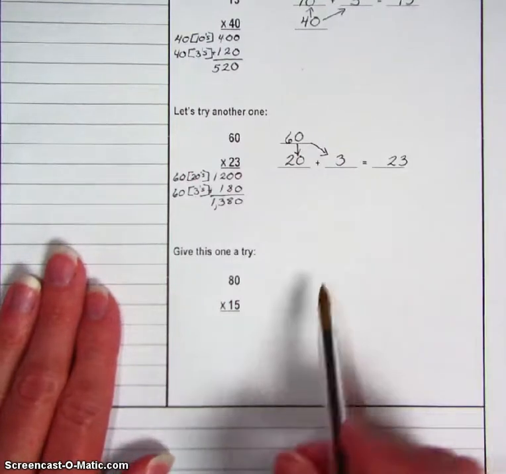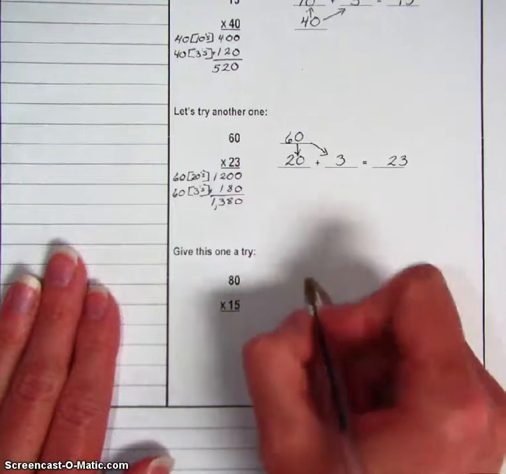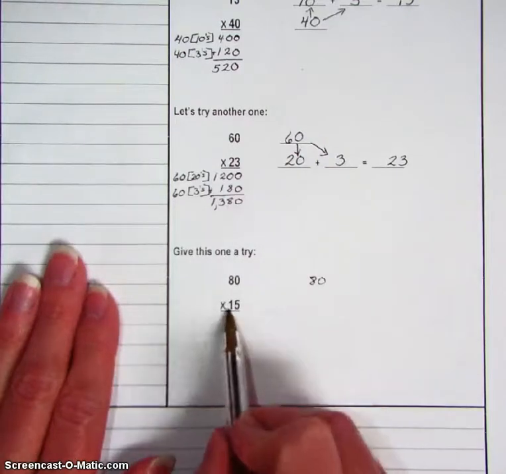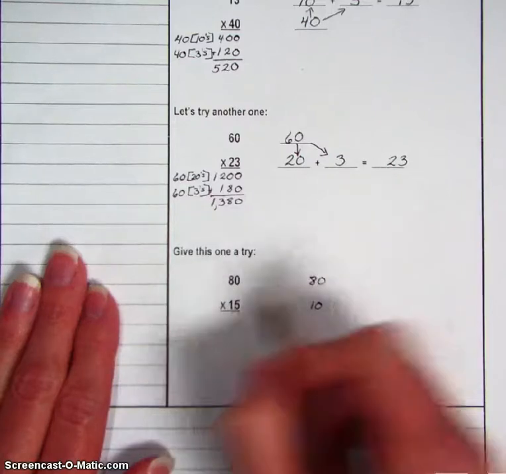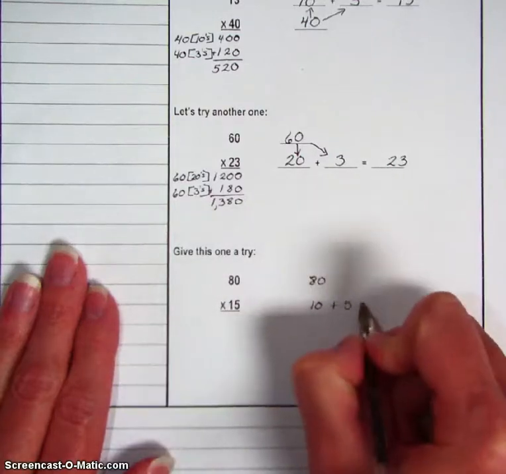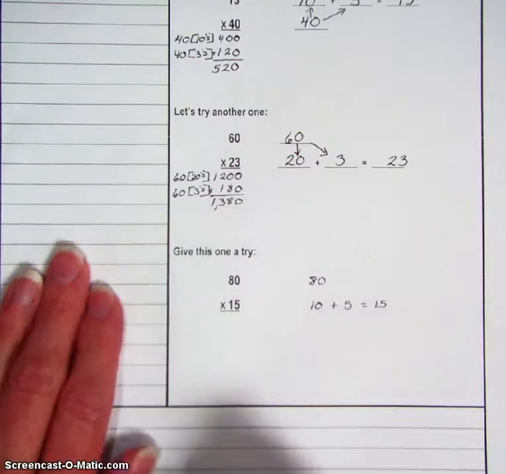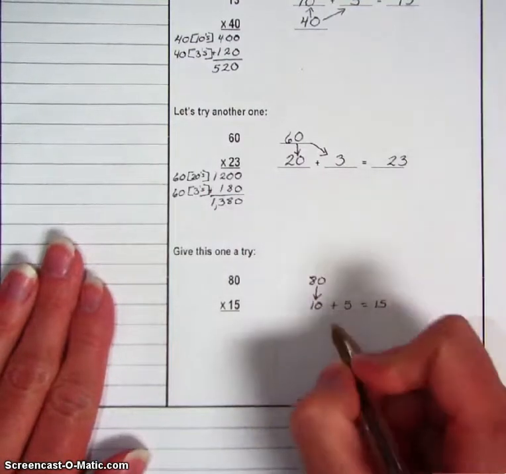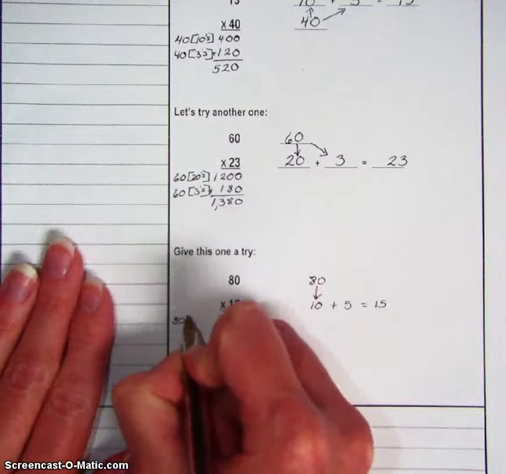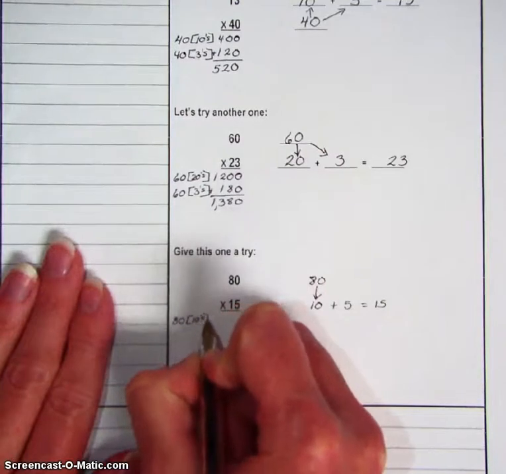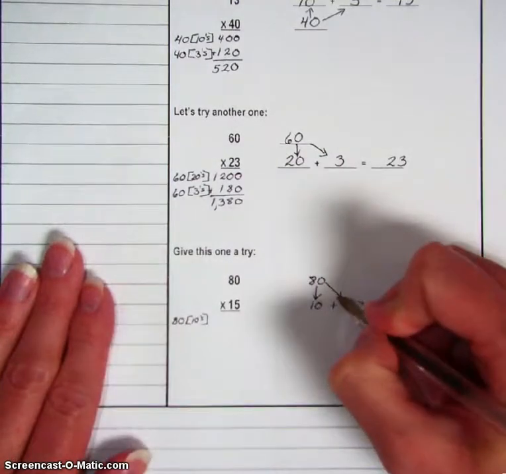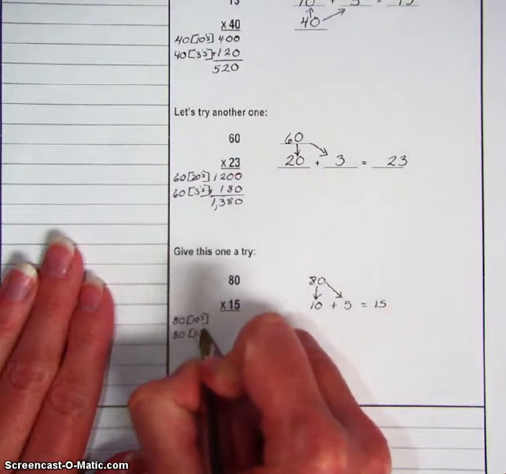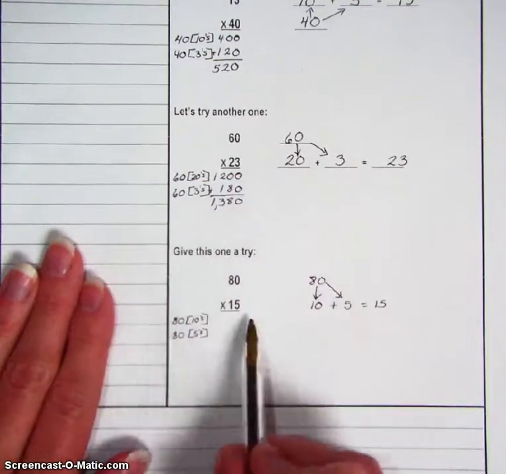Okay, let's see how you did. For the 80, the expanded notation, we just have our 80. For 15, I see 1 ten plus my 5 ones, and that'll give me the 15. Now I need to multiply, so I need 80 tens, and I need 80 fives. Then I multiply them out.